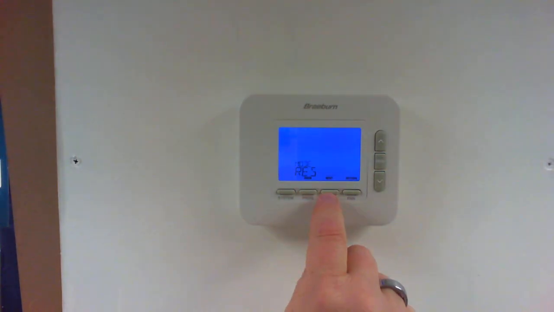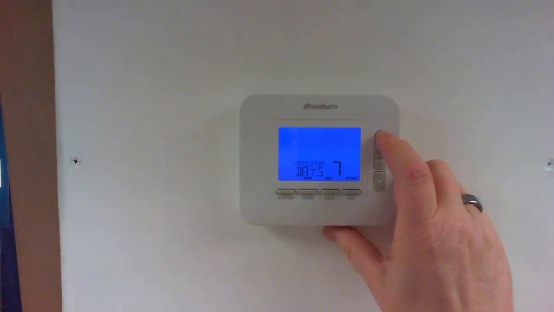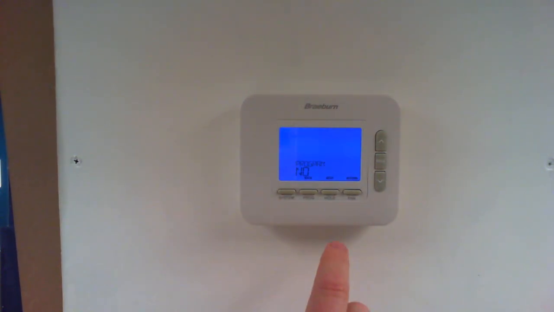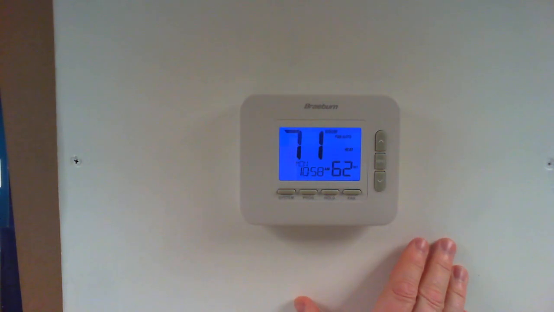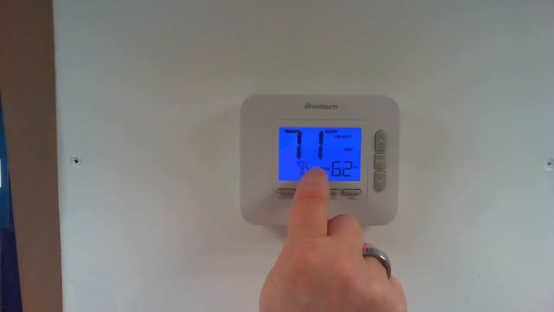Mode residential, press next. Program days 5-2. Our other option was 7. We can go to 5-2, or we can go program no. If you choose program no, that completely disables your program schedule. And now there is no program schedule. It just indicates Monday. It doesn't indicate day, morning, evening, anything here.